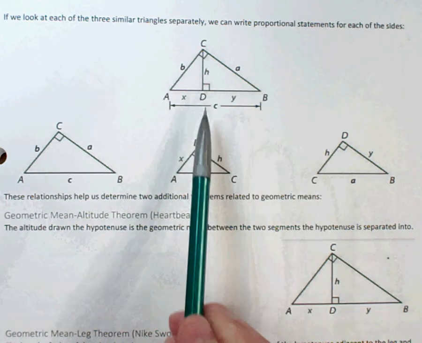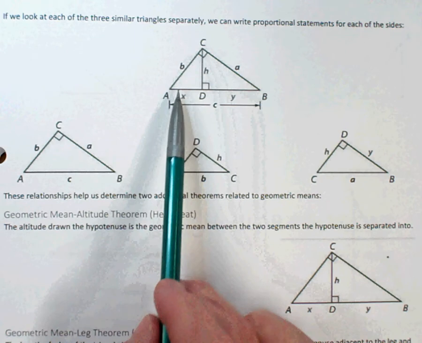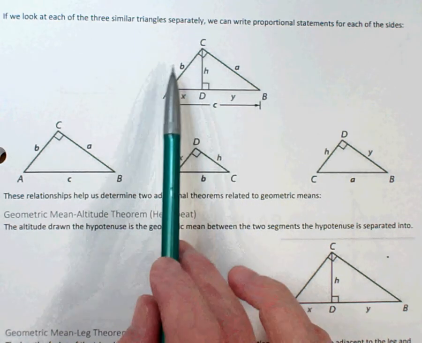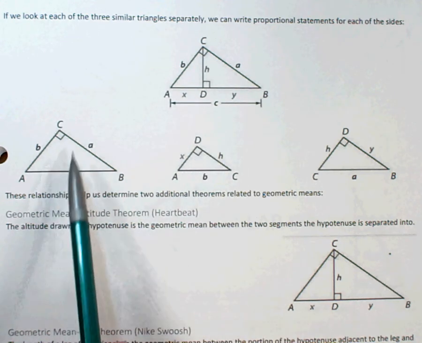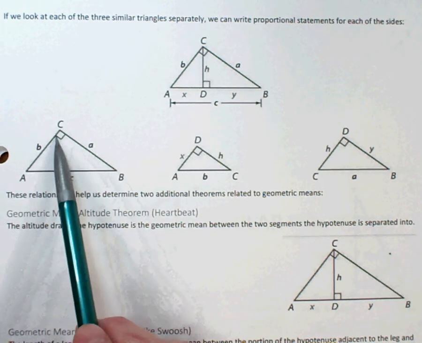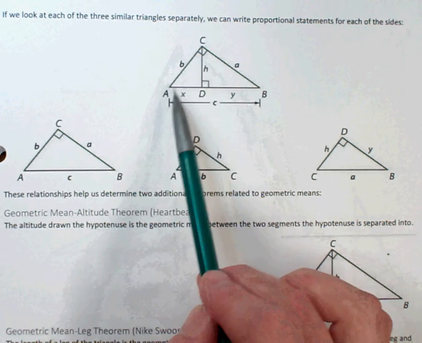This figure here takes our big right triangle with the altitude, and there's a whole bunch of letters on it, okay? But what this does is it breaks it down. ABC is our big triangle, okay? Right here, ABC.